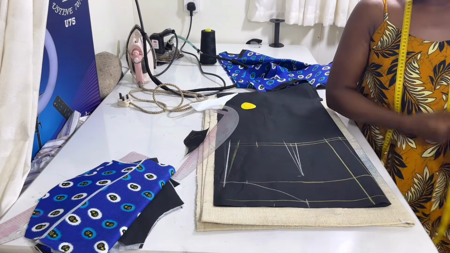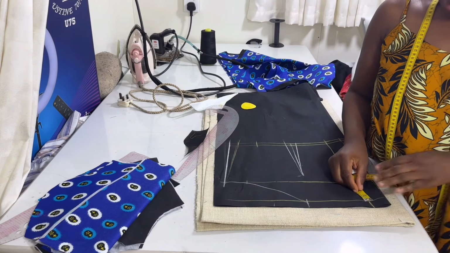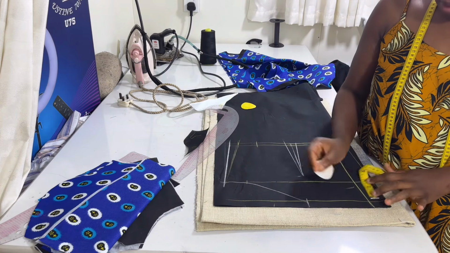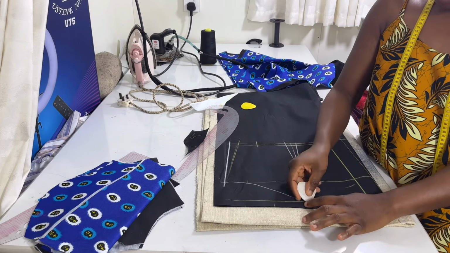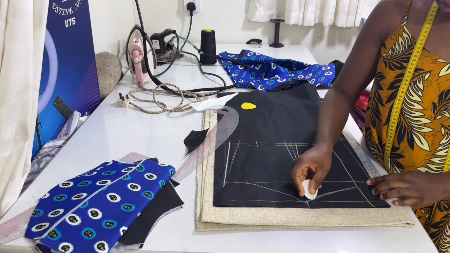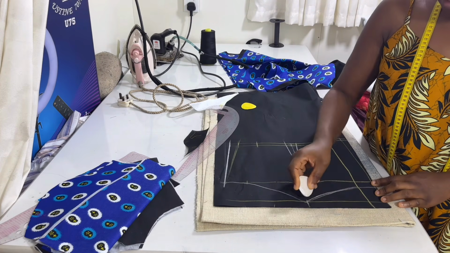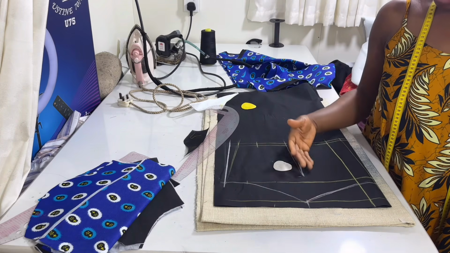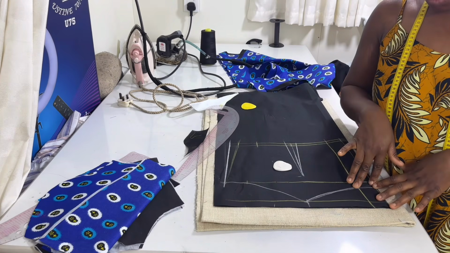All right, so next you're going to measure the neck depth for the back. I'm going to be making the neck depth 2.5. If you don't want it to be too low, you can do 2, okay? So I'm putting the neck at the back because the dart is not obstructing anything. Here is flat, there's no dart coming there. So straight away I put the neck width, okay?